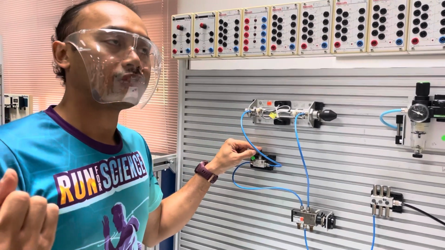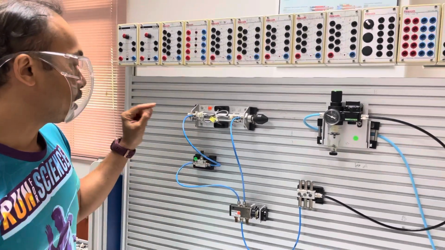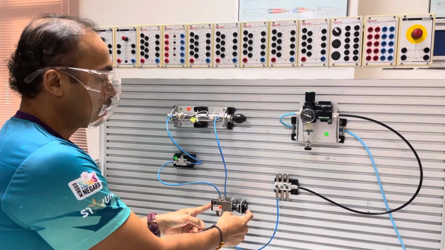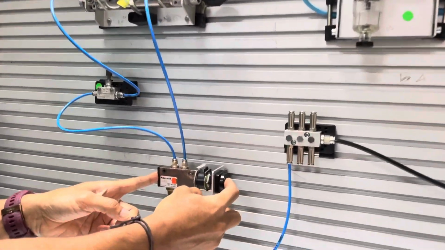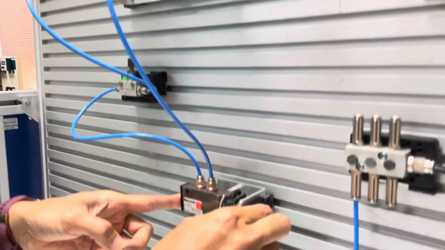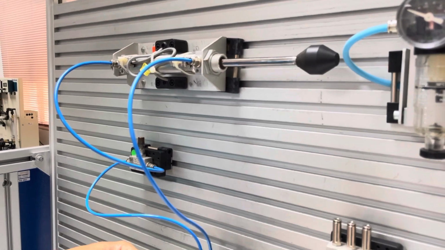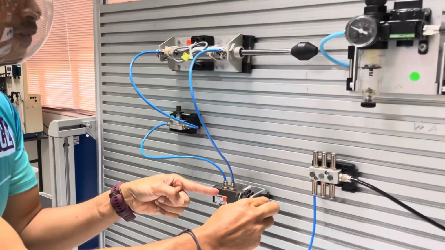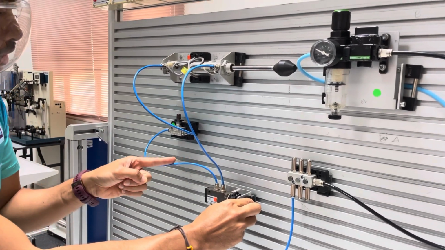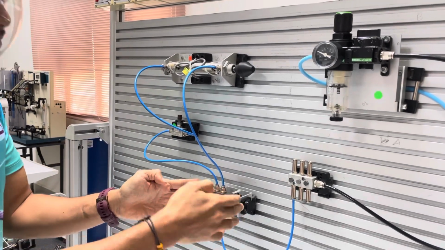Now I want to show you how this works. Just now I told you that the flow control valve is used to control the speed of your actuator, right? With this current setting, this is the DCV. This directional control valve has a push button. When you push the DCV, the spool position inside will change, and the change of the spool position will allow the oil to flow through this. Maybe I can release it.